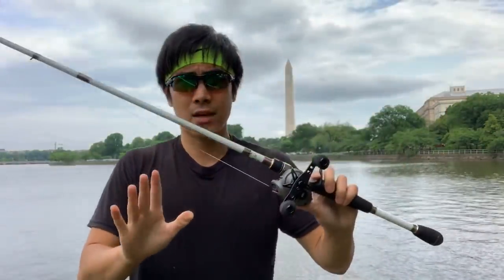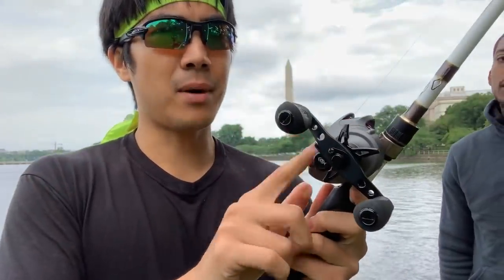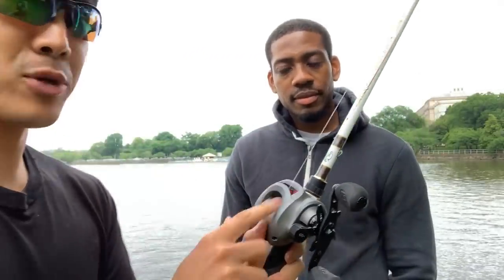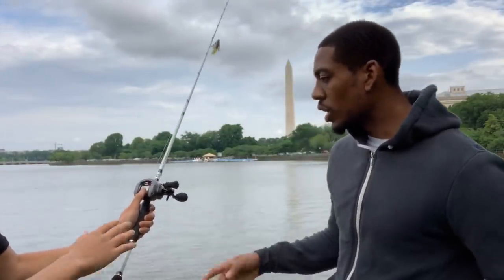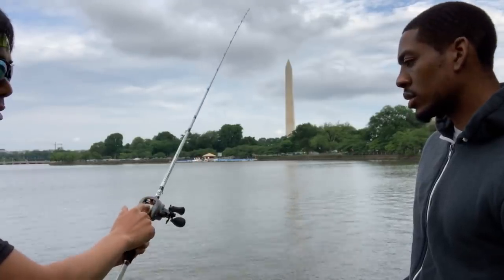Now here's the key for learning to use a bait casting reel. You can stay right here, Reggie. The key is setting the tension knob on the bait caster. Come a little closer. Let the viewers get a look at your good-looking face, man. Thanks. So we've got the tension knob. This is what controls how much line comes out, how fast it comes out. So you can see right now, when I drop it, look at the bait. Bait falls down really fast, and you get a backlash.